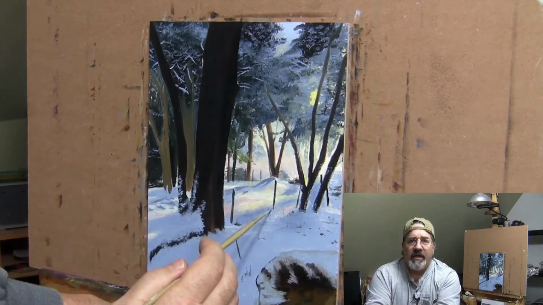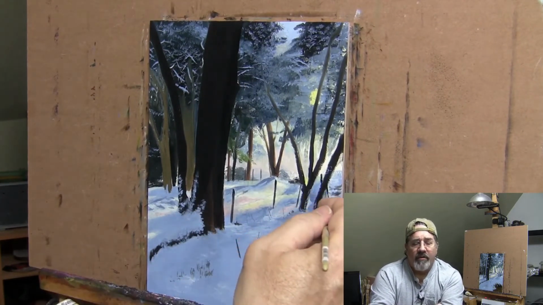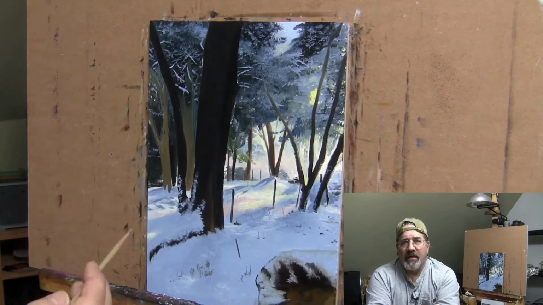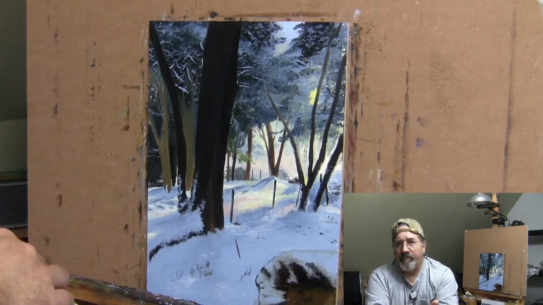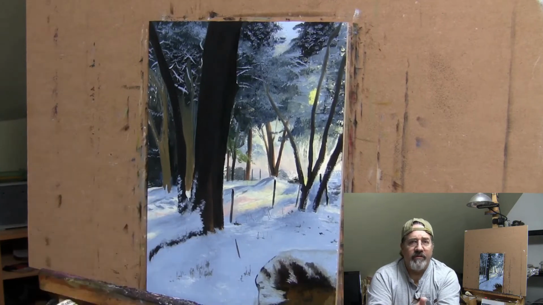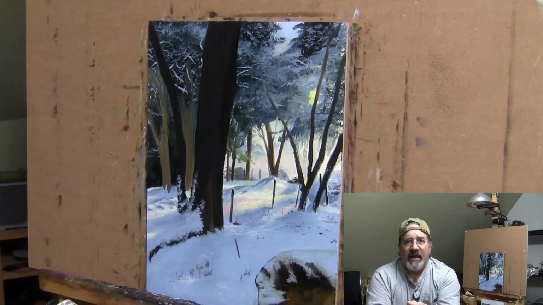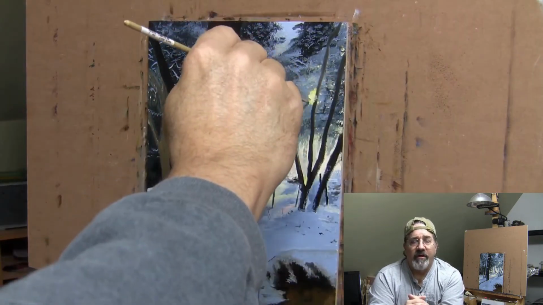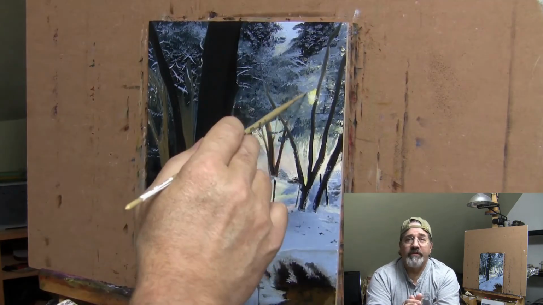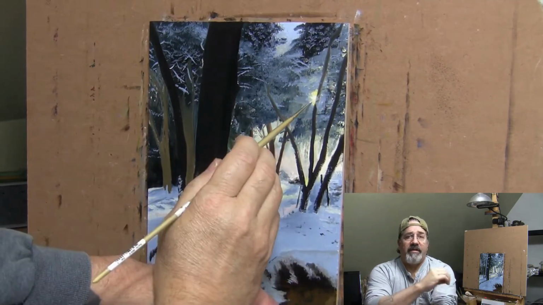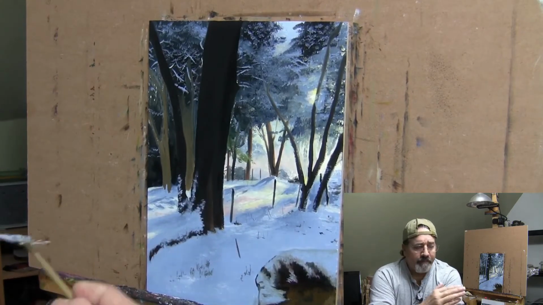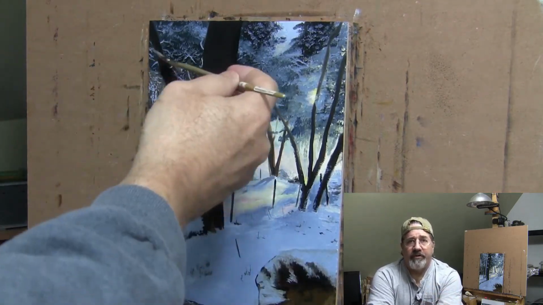You need to pay attention to the temperature of those greens. Is that green leaning more towards a red, or is that green leaning more towards a blue? That will be a huge difference in how that green looks. And you want a variation of both warm and cool greens within your scenery. I think that's going to make your landscape much, much more interesting.